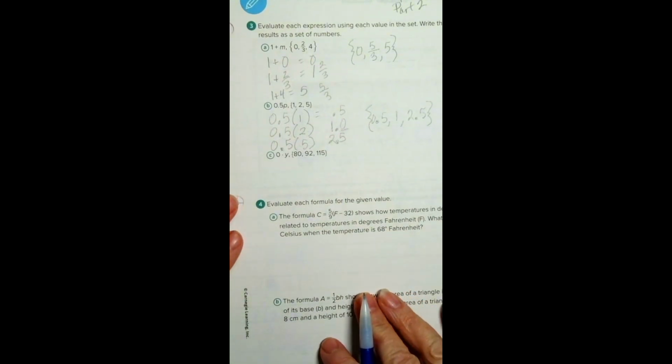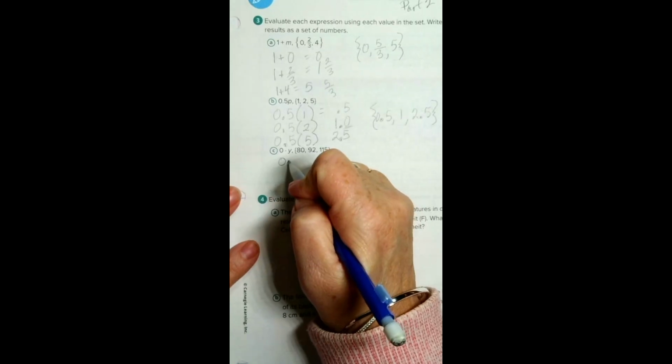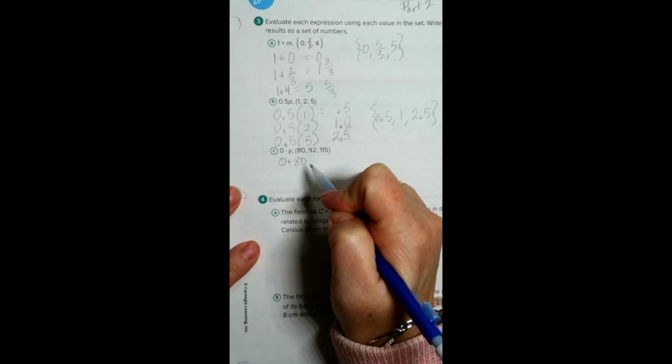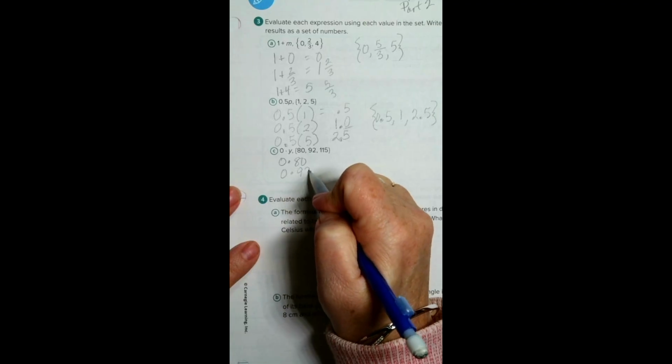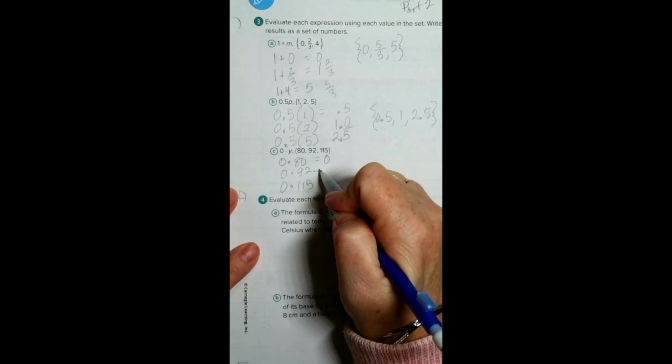Okay, moving on. So this one says 0 times y. Well, let's see, 0 times y, so it's 0 times 80, 0 times 92, and 0 times 115. Well, we know for each of these, 0 times anything gives us 0. So our answer in this case is simply the number 0. We don't repeat it 3 times. It says a set of numbers contains no repeats. So we're just going to show the 0 one time.